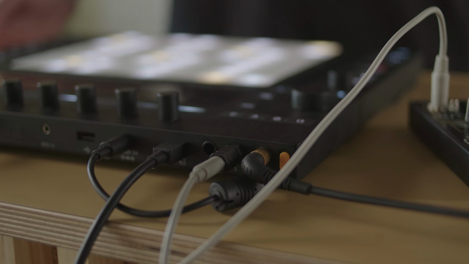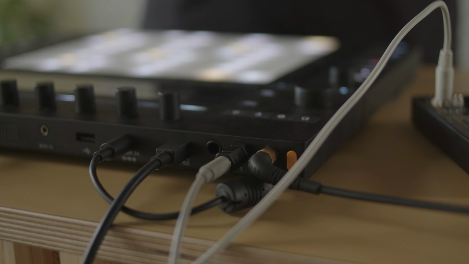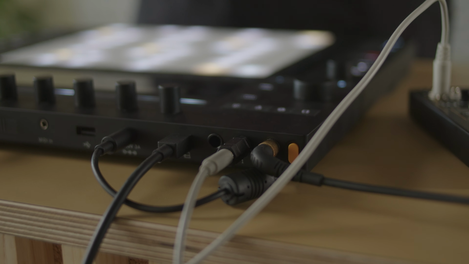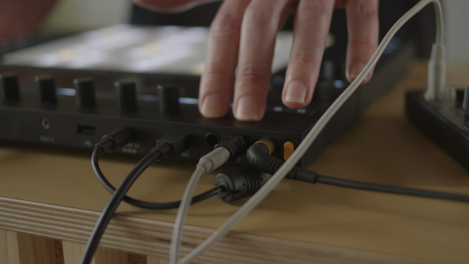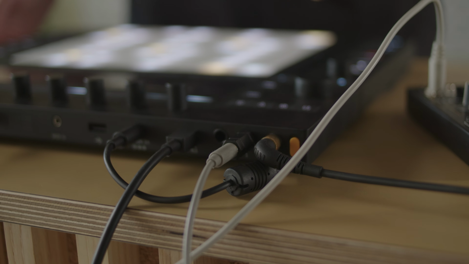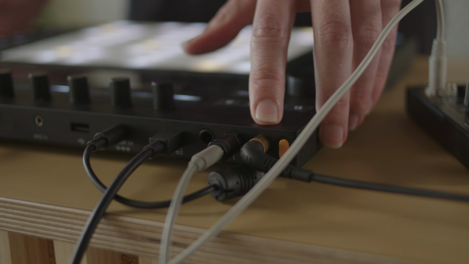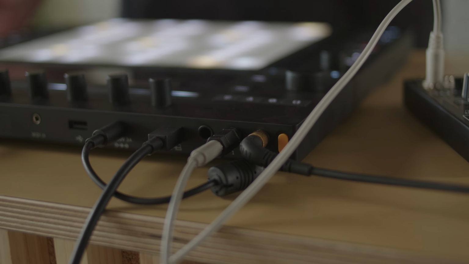But these have the new feature of also being able to be switched to CV outputs. And you can send up to 4 separate channels of CV out of these two outputs using splitter cables. Then lastly, we have the headphone output and, of course, the power switch.